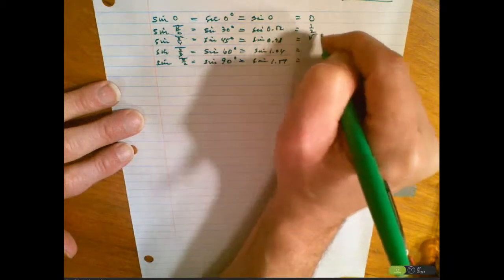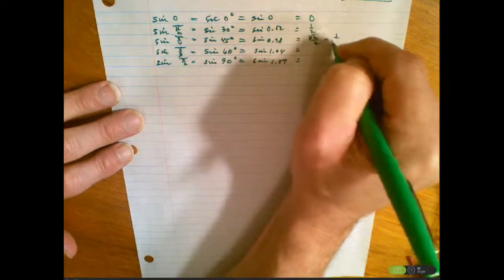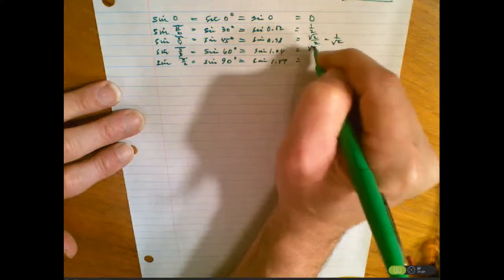Let's go ahead and write the exact answer first. 0, okay, this is going to be 1/2. This is going to be square root 2 over 2, which is also 1 over root 2. And then we're going to write square root 3 over 2. And then finally we're going to write 1. That's the sine of 90 degrees. Then I want you to write this in decimal. The decimal for 0 is 0. The decimal for 1/2 is 0.5. The decimal for square root 2 over 2 is 0.707. Then this one is 0.866 for square root 3 over 2. And finally, the decimal for 1 is 1.